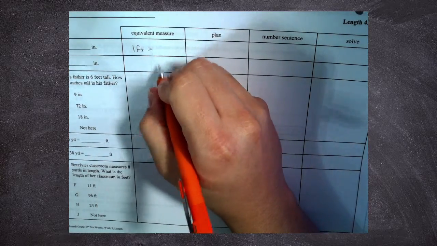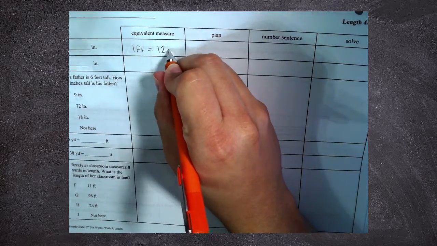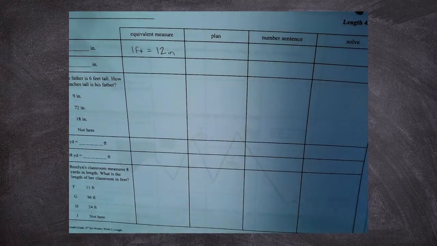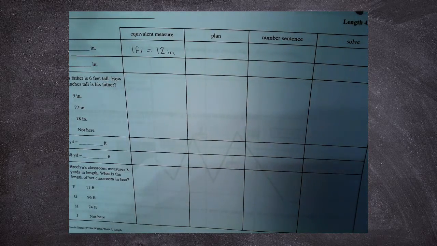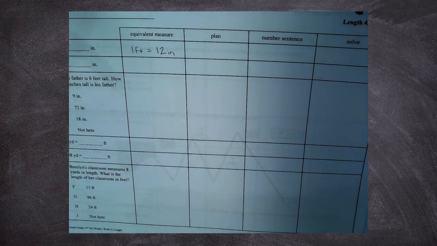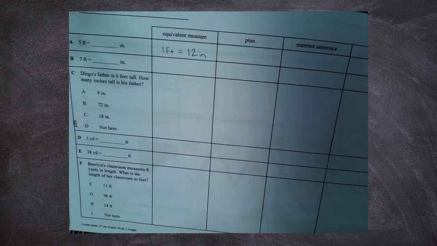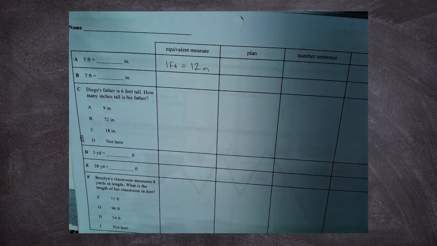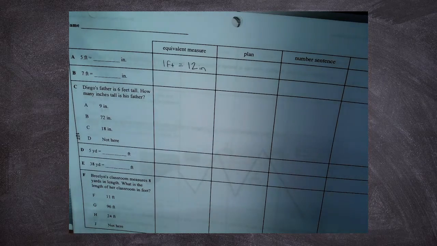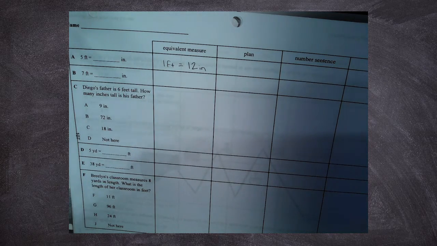equals 12 inches. 1 foot equals 12 inches. Which is pretty good to know. The only problem is I don't just have 1 foot. Whatever I measured, whatever they measured, 5 feet, not 1.